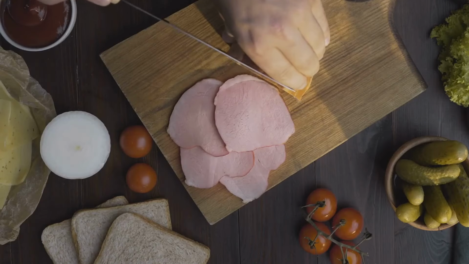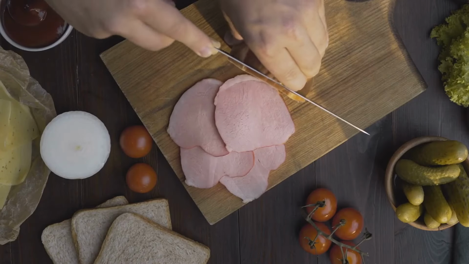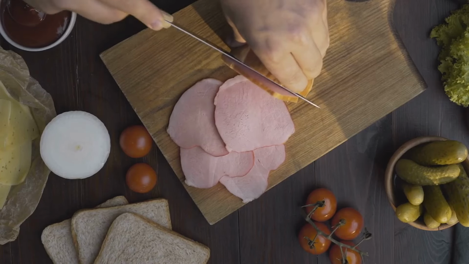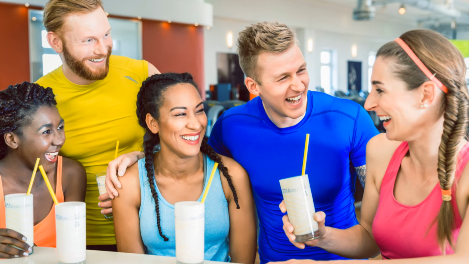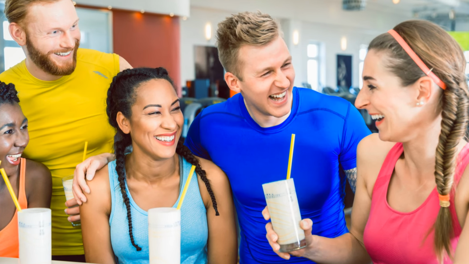Proteins are essential for building and repairing tissues, making enzymes, hormones, and other body chemicals. They are the building blocks of bones, muscles, cartilage, skin, and blood.